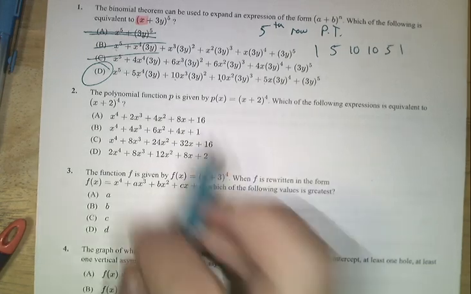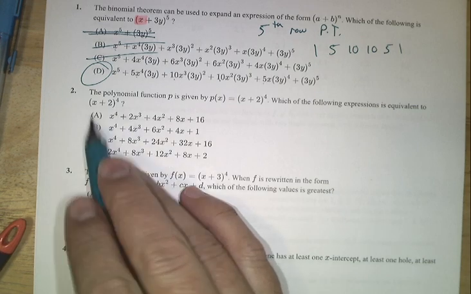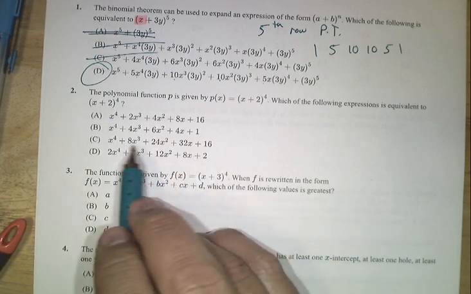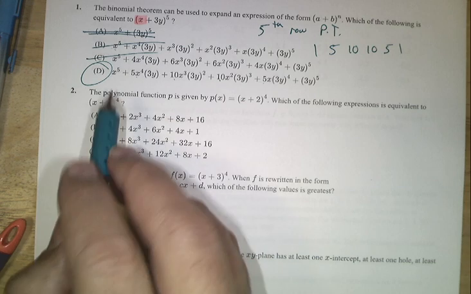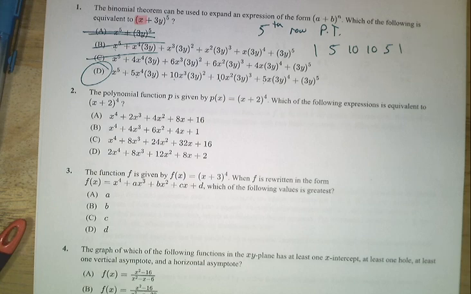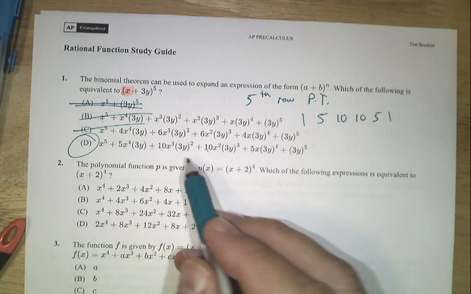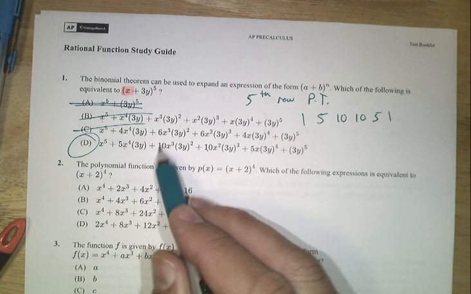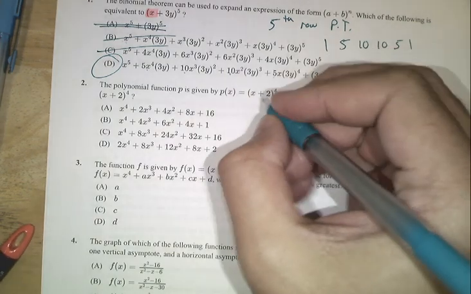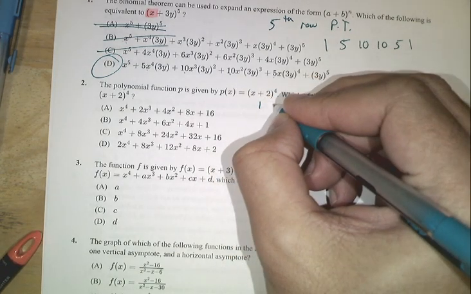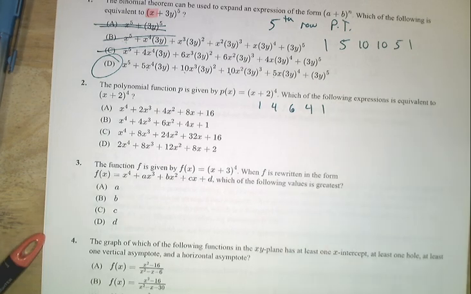Okay, number 2. The polynomial function p is given by p of x equals this. Which of the following expressions is equivalent? So we're going to expand this one as well. Let's see what's different on these. We can't go by the coefficients because they've simplified them all. Here, they hadn't simplified them, so they didn't do 3 squared. That would be 9 if they had simplified. So let's expand this one out. This is the fourth row: 1, 4, 6, 4, 1.